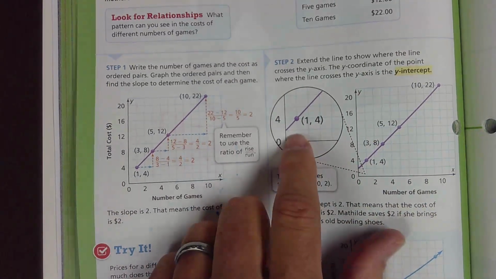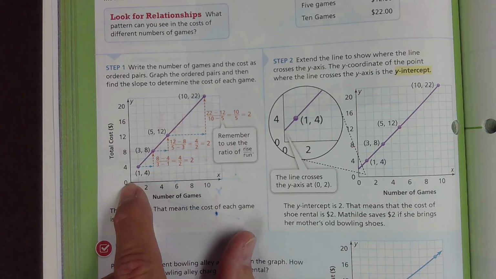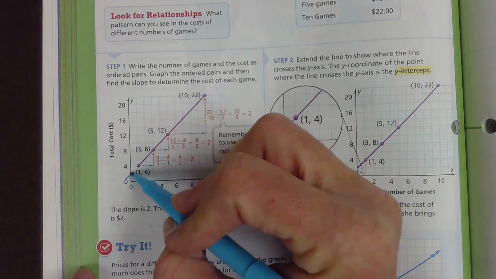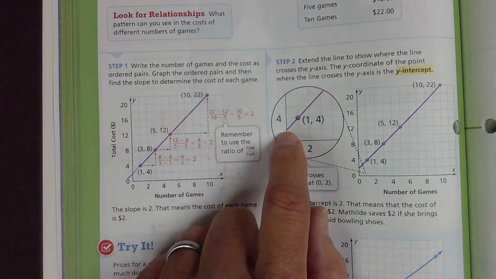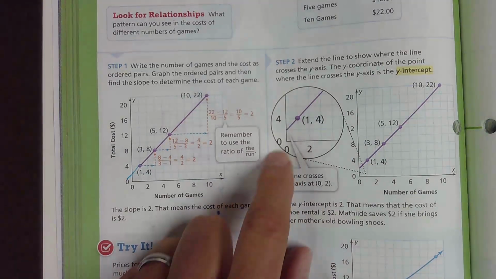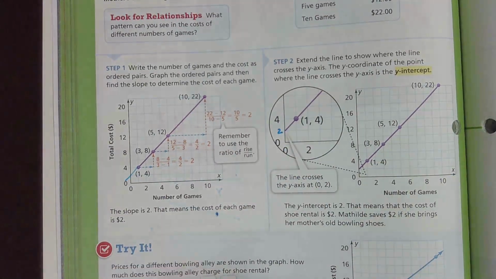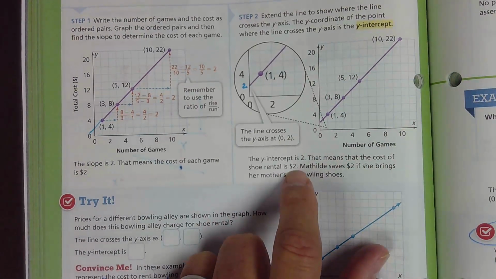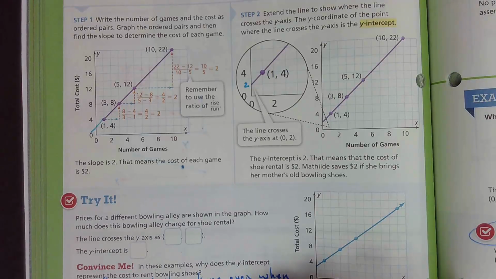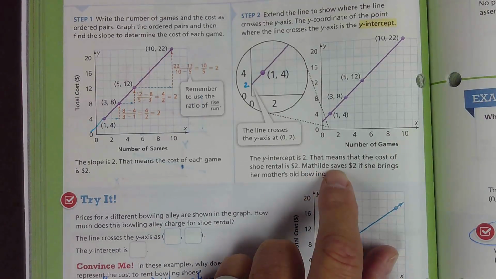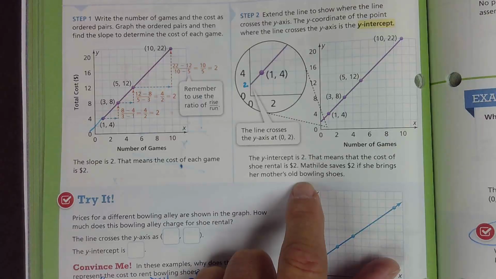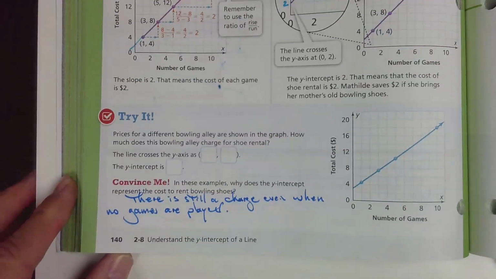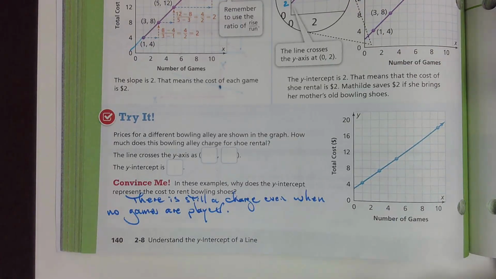But then they point out here that this line isn't going to go through the origin. If you were to extend the line right here, it looks like it's going to go right through that. And they zoomed in, and on the y-axis, this is 2. And so what that means simply is that the y-intercept is 2. It means that the cost of the shoes is $2. So Methilda saves $2 if she brings her mother's old bowling shoes. How exciting is that? Saving $2. Yeah. All right.